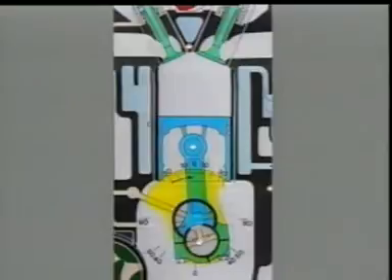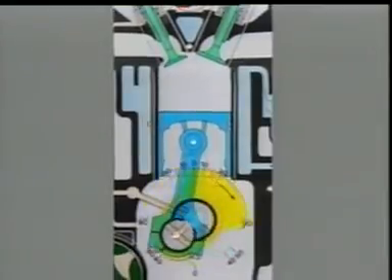The exhaust stroke is last. The piston reaches BDC and begins to rise again. This time the exhaust valve opens and the exhaust gases are let out.